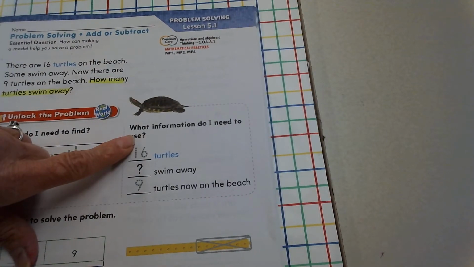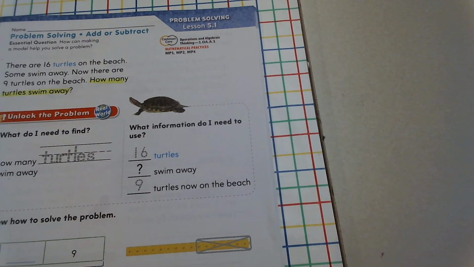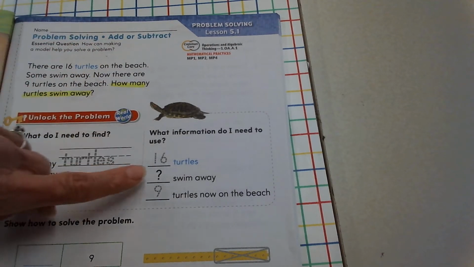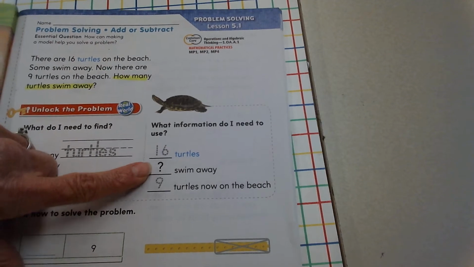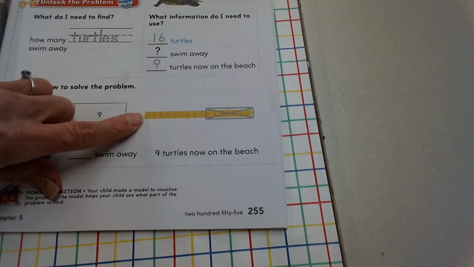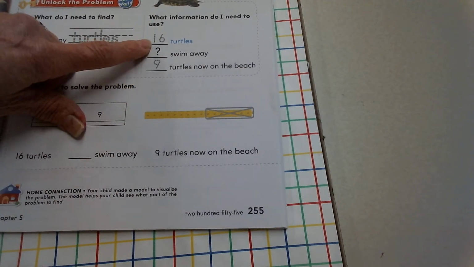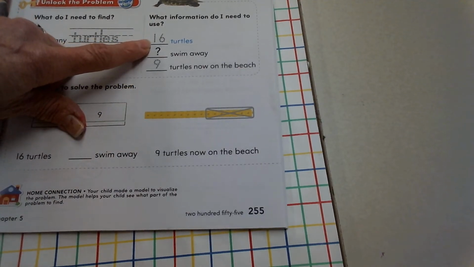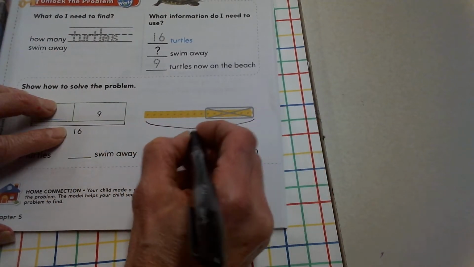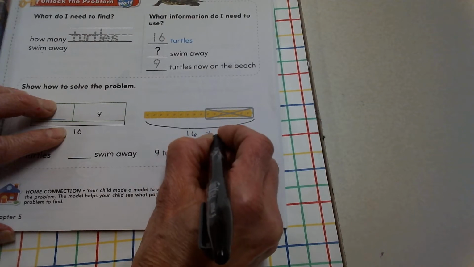Then I want to think of, what do I already know? What's the information from the problem that can help me figure it out? Well, they said there are 16 turtles on the beach. We don't know how many swim away, and now there are 9 left on the beach. To solve the problem, I might use counters. There are 16 turtles all together on the beach.